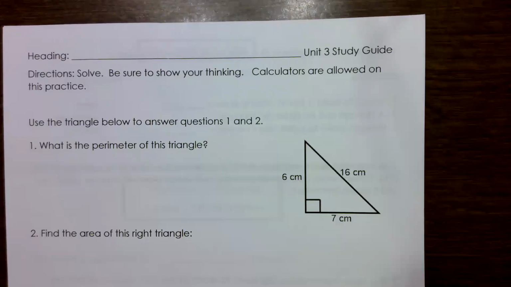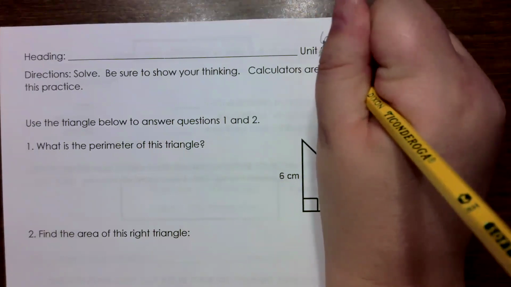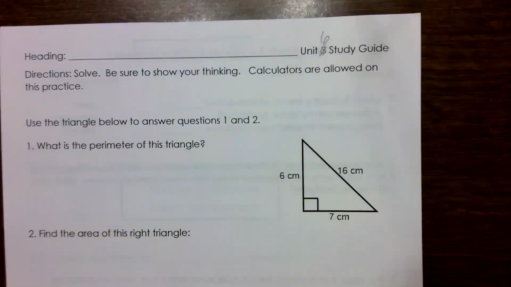All right, ladies and gentlemen, now we are going to go through our unit six study guide for measurement.